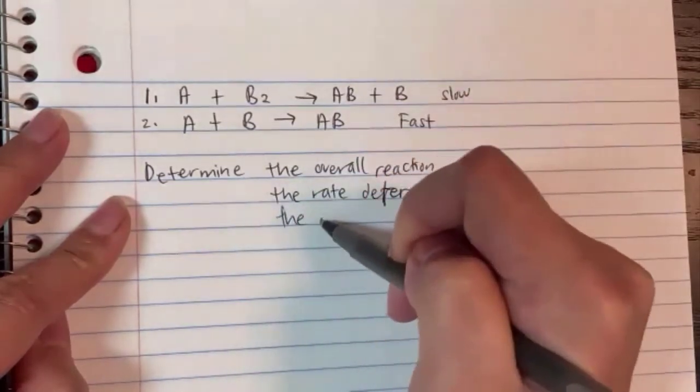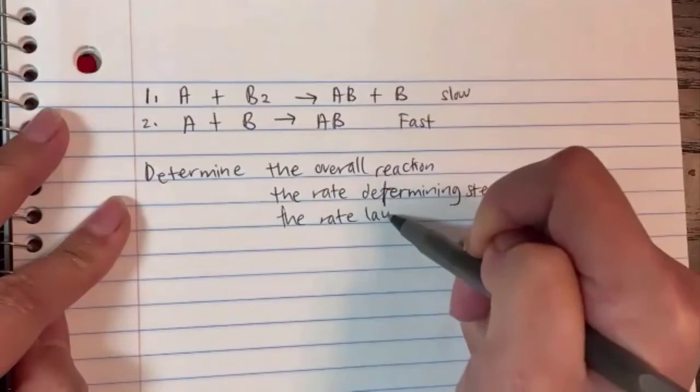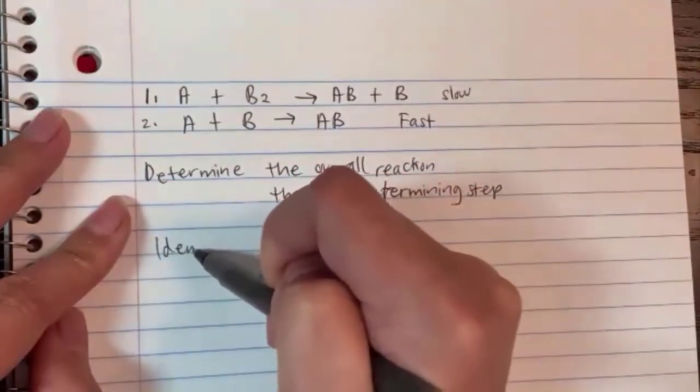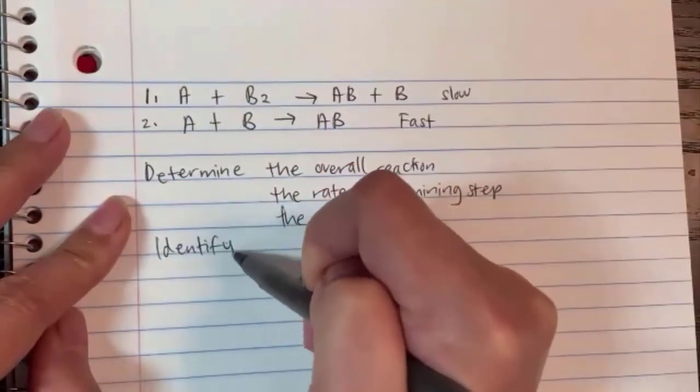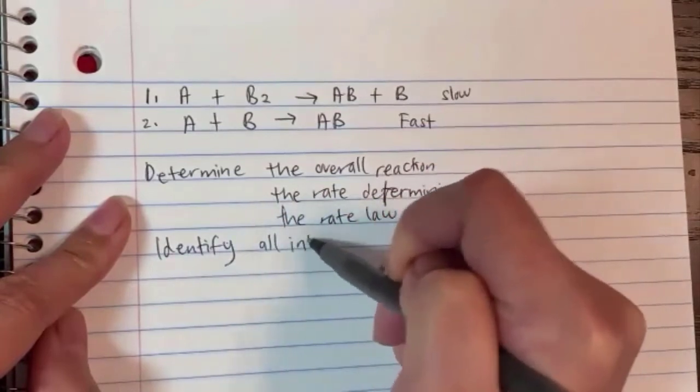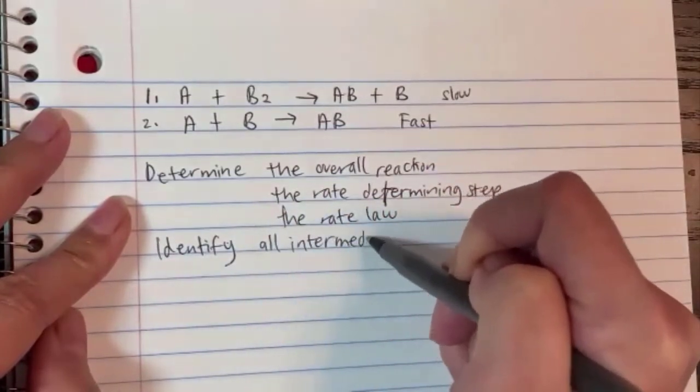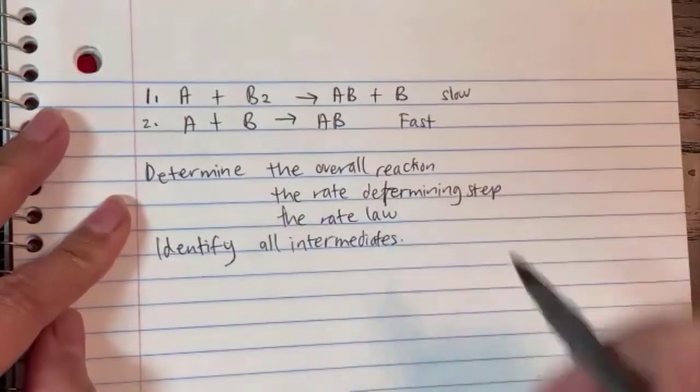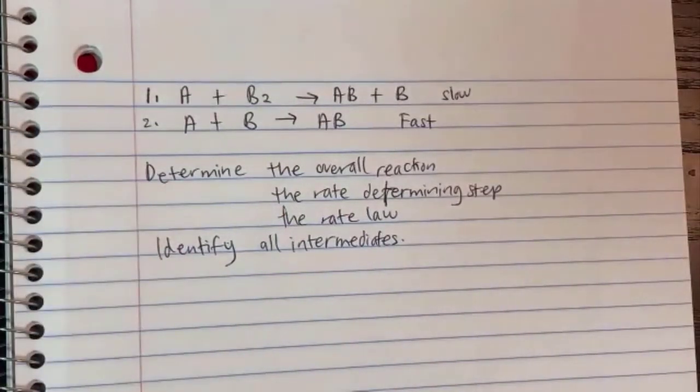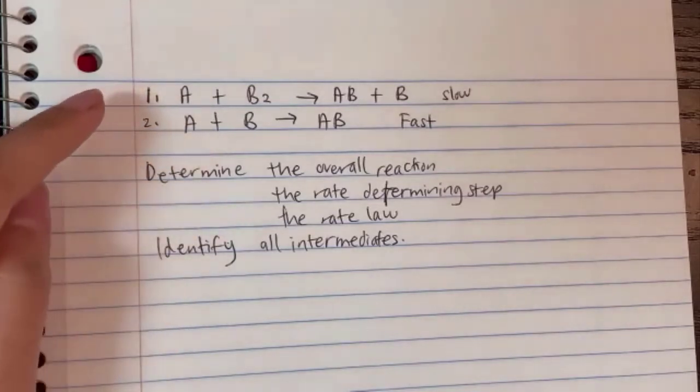The rate law. And identify all intermediates. Okay, so the obvious one to me is the rate determining step. Which one is the rate determining step? The rate determining step is the slow step. Right? So which one is the slow step here? Basically the first one, right?